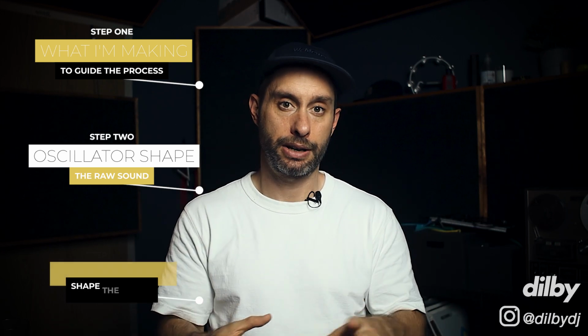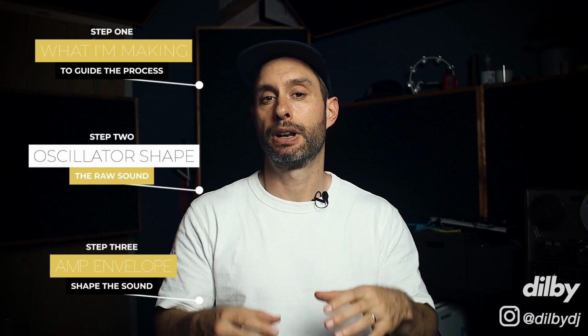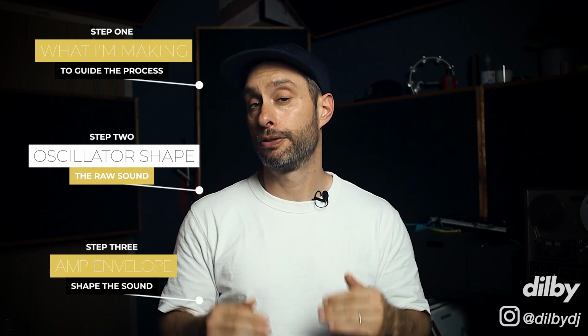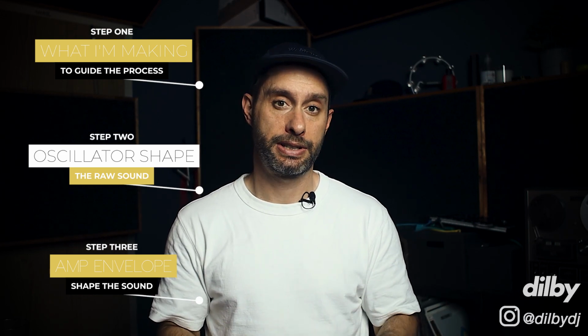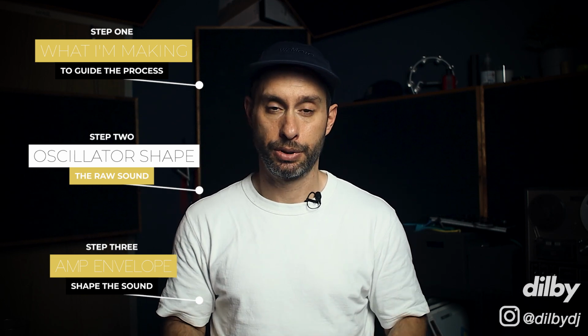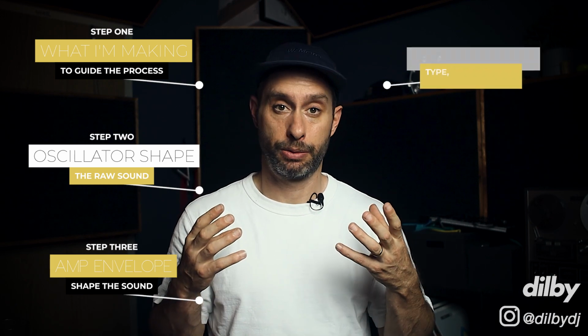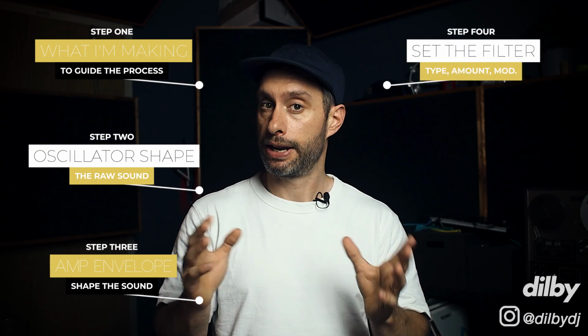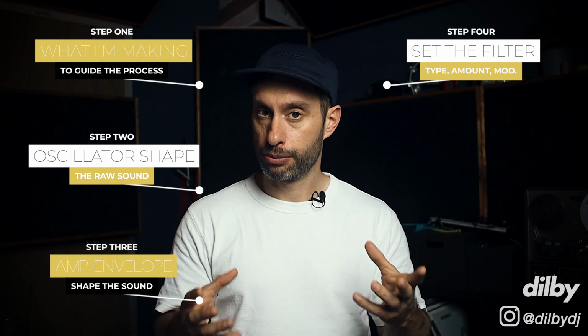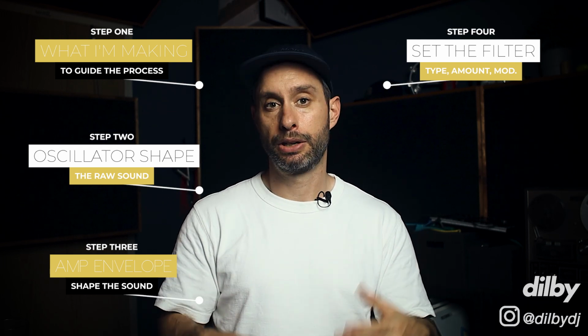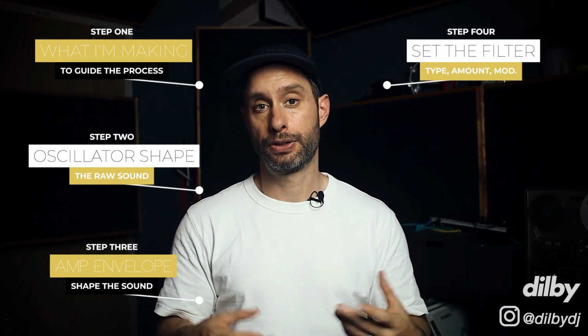Next, we're going to shape that oscillator sound. You can kind of think of it like sculpting sound, and the first step in that is going to be to set the shape of the amplification envelope, or basically shape the volume over time. Once we've done that, we're going to decide whether or not we need filtering. If so, what kind of filter, how much, and what kind of modulation we're going to use on that filter. Are we going to use an LFO or an envelope, and if so, how much?